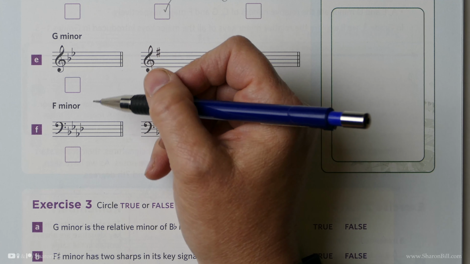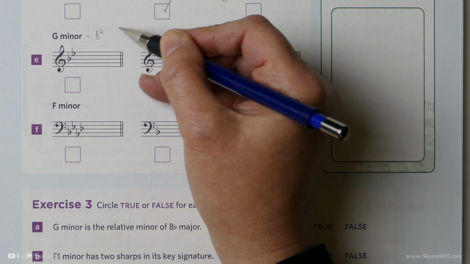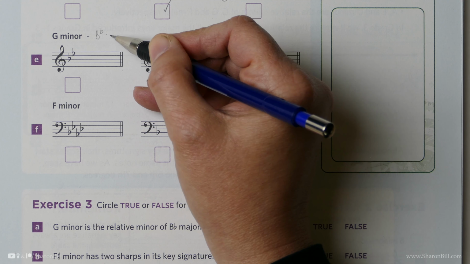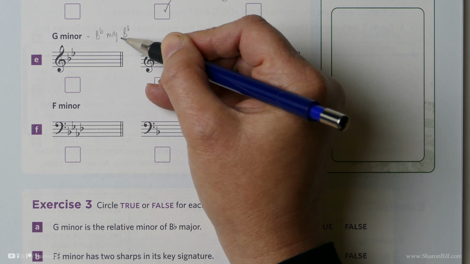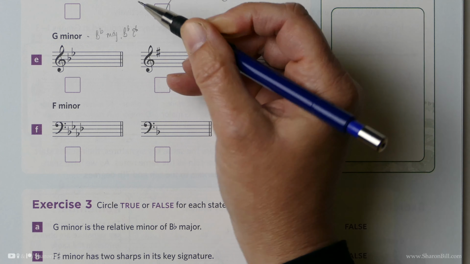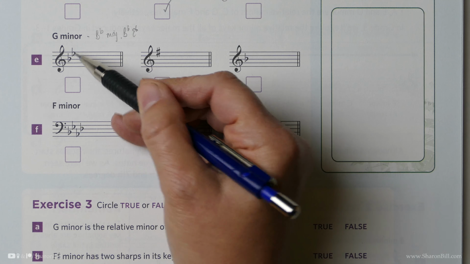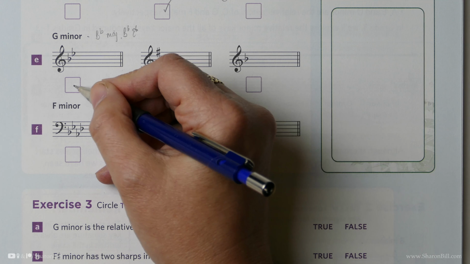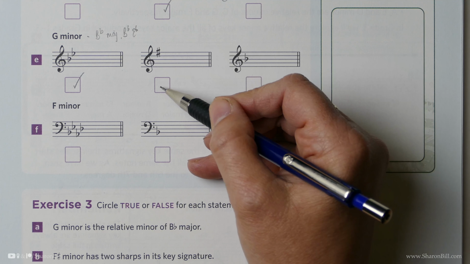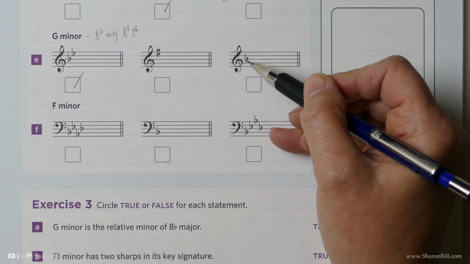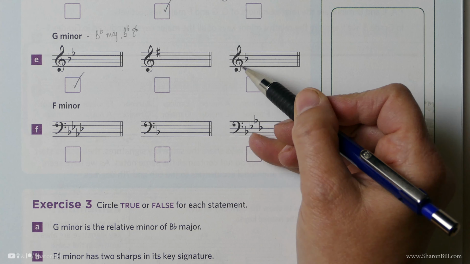So G minor is related to B flat major, which has a key signature of B flats and E flats. And so here we can see we've got B flats and E flats. And so that's correct. This is G major, not G minor, so that's incorrect. And this is F major, which is completely unrelated in any way, shape or form.